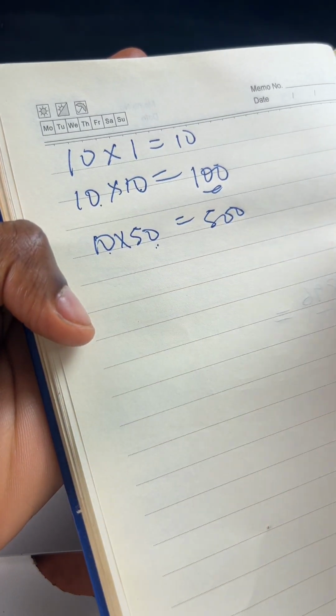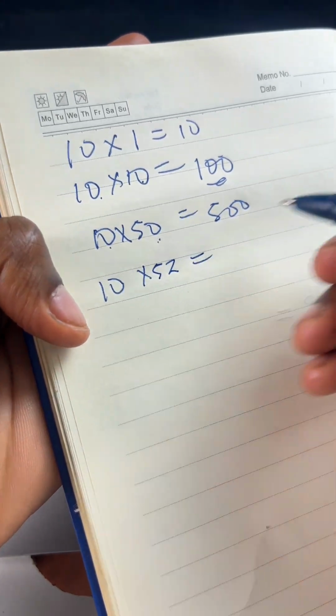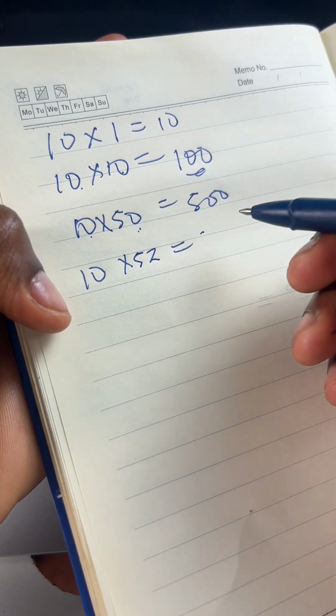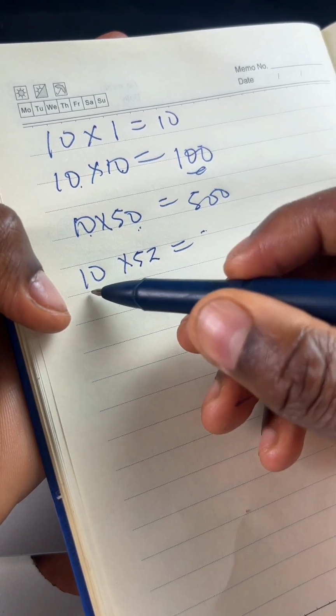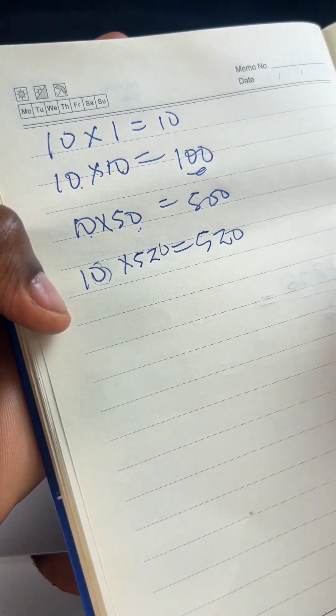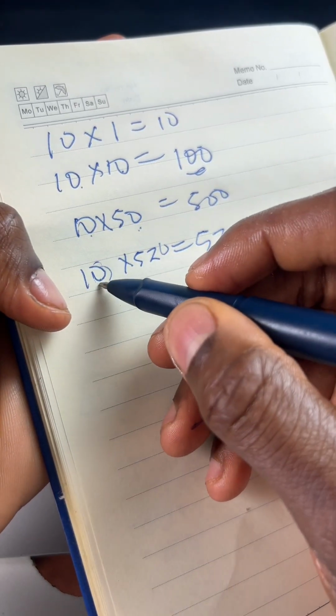It's simple. Now, what if I ask you 10 times 52? The answer is close to 500. That's the estimate. 500 and something. That's the answer, right? Because I'll just transfer this 0 to this. That's 520. Simple. All right?